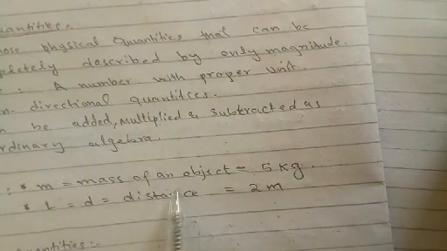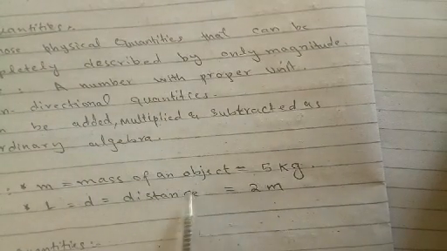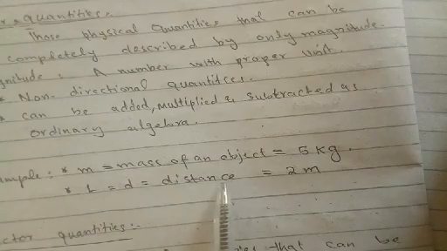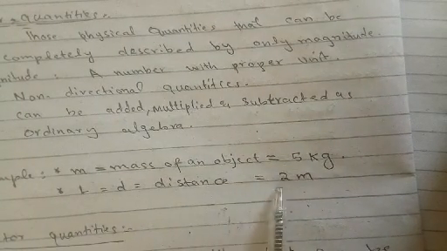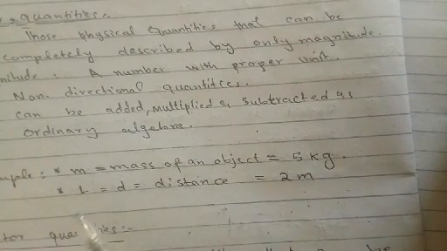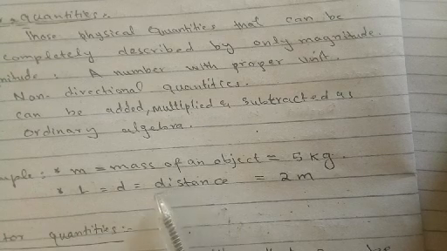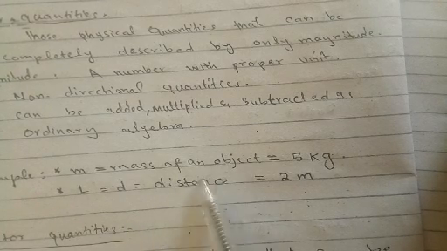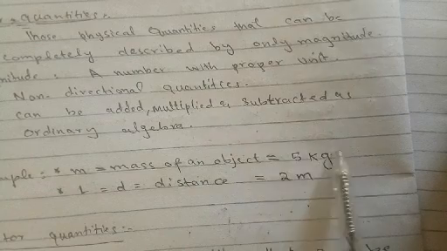These are the two examples. 5 kg mass is a scalar quantity, and distance is also a scalar quantity. It doesn't need direction.